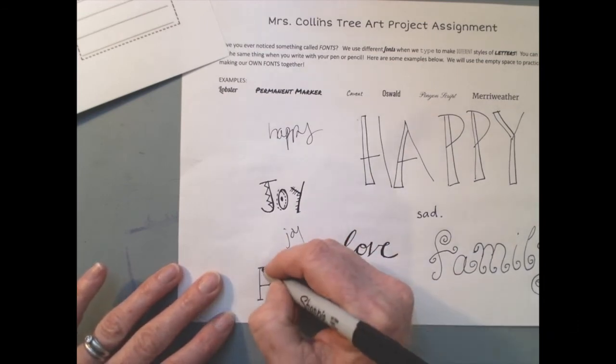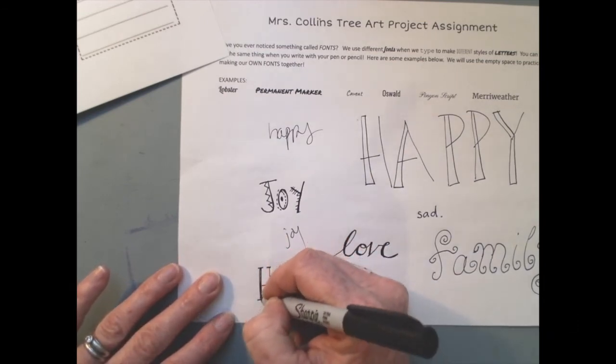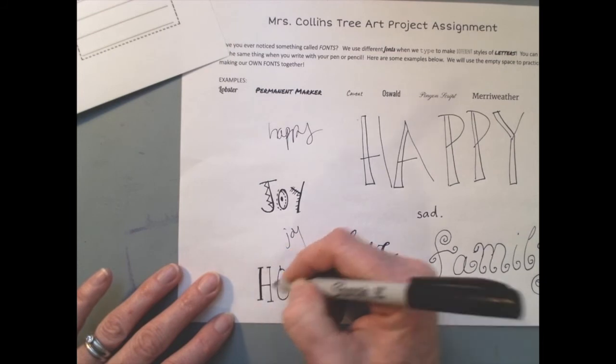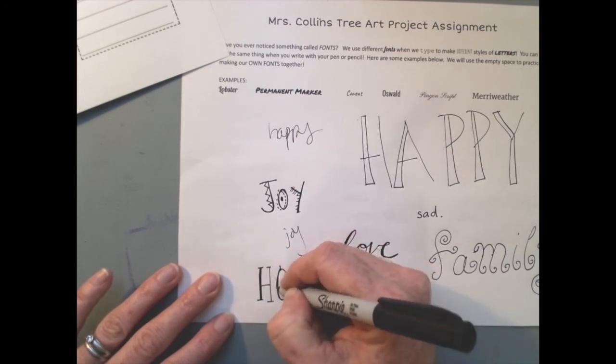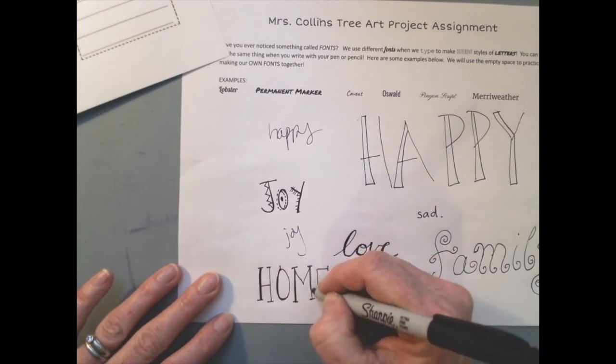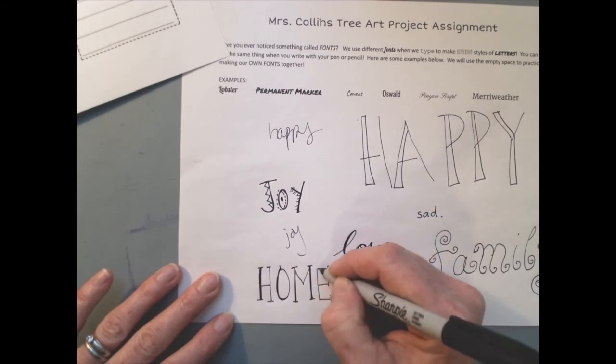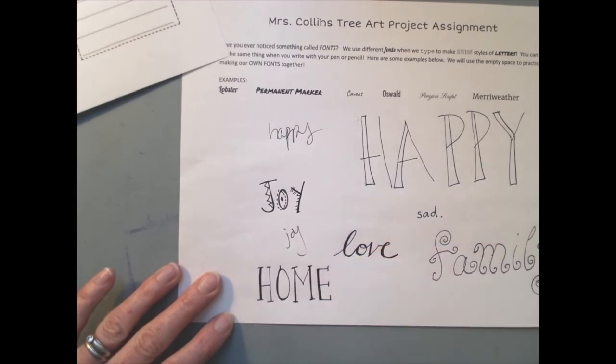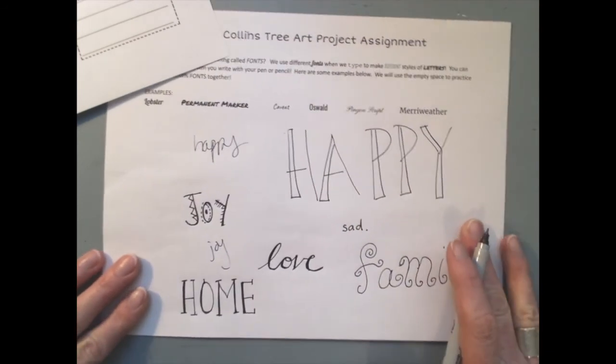I could still go in and make this letter thicker if I wanted to. So there's another example of how to play around with your letters.